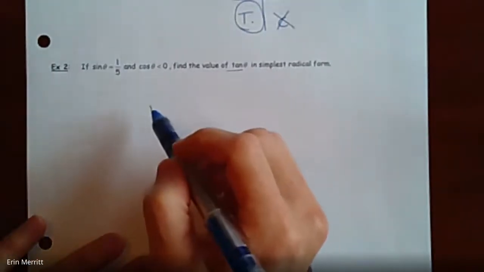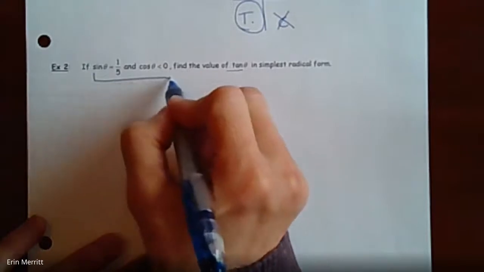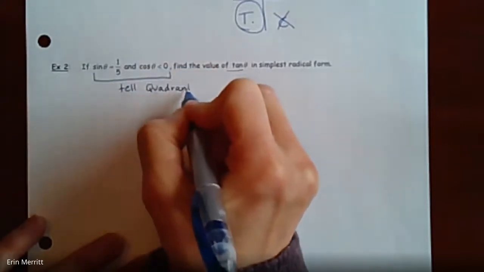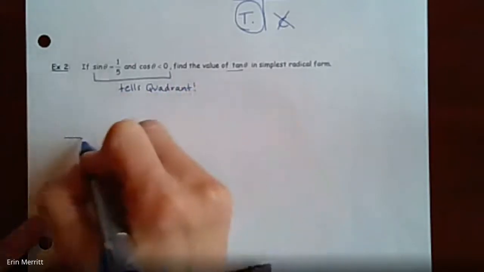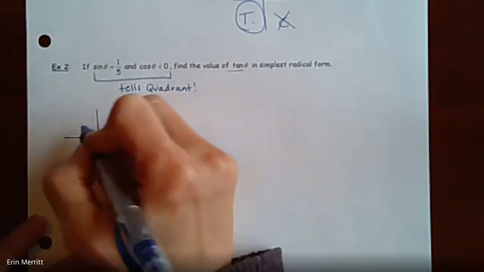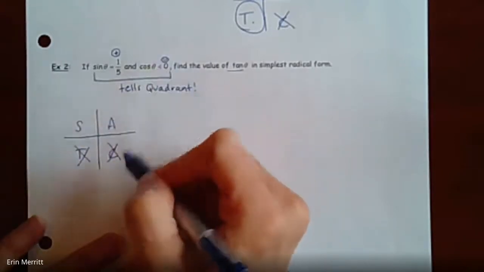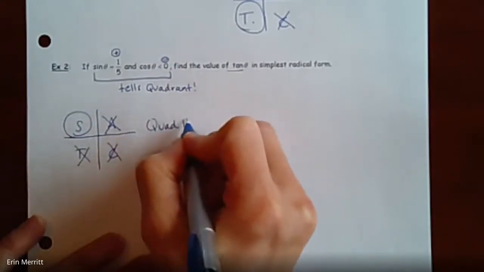So now we start to use this ASTC idea and take it a step further. So this piece of it is going to tell me which quadrant. So let's start with that. So A, S, T, C. Sine is positive, which means it's got to be in quadrant 1 or 2. Cosine is less than 0 or negative, which means quadrant 1 is out. It has to be in quadrant 2. All right, there's the first thing.